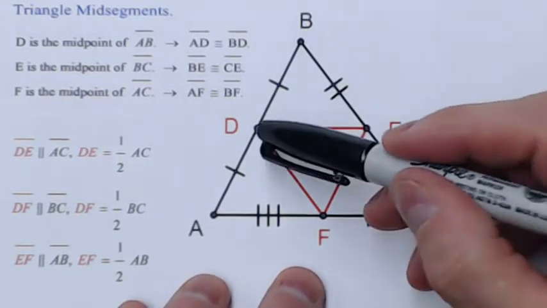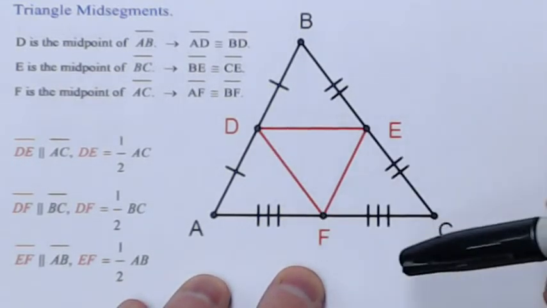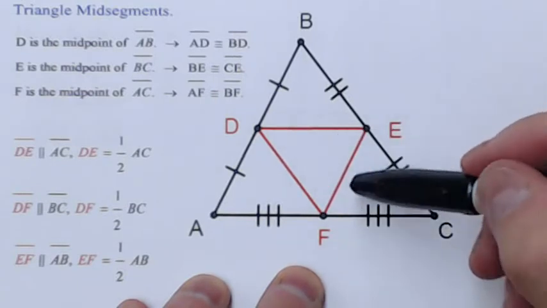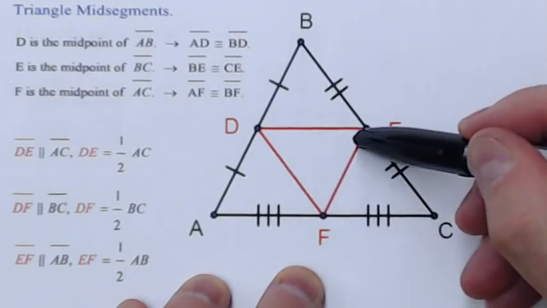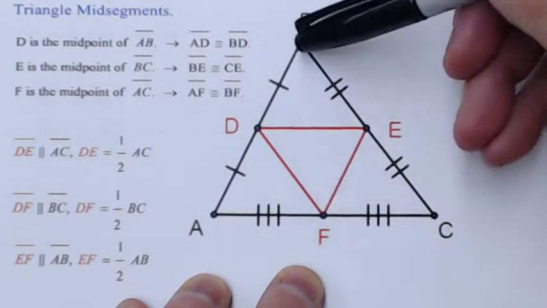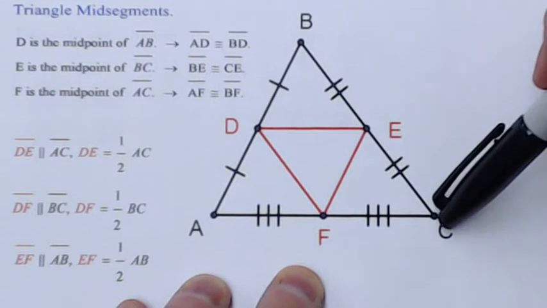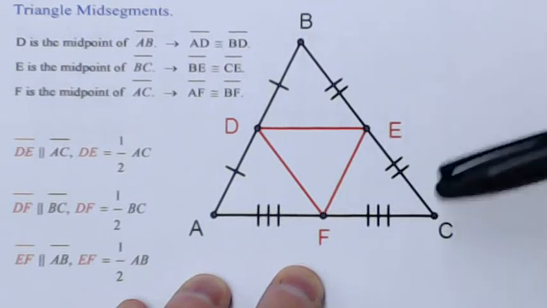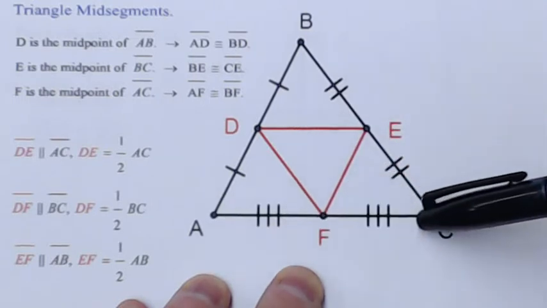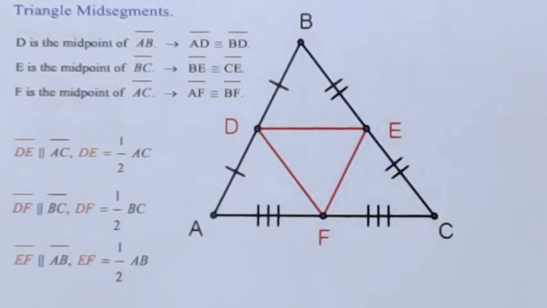Our goal is to plot these midpoints and then connect them, and then notice the properties: this segment is half the length of that one. This segment DF is half the length of this segment BC. You're supposed to notice parallelism. DE is parallel to AC. Anyway, let's draw this figure.